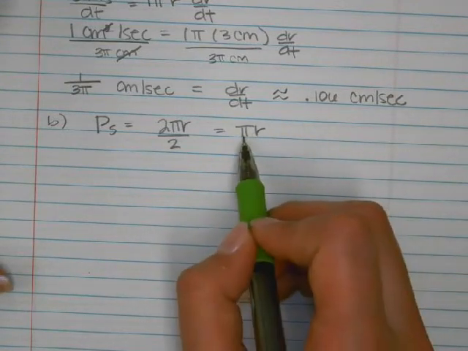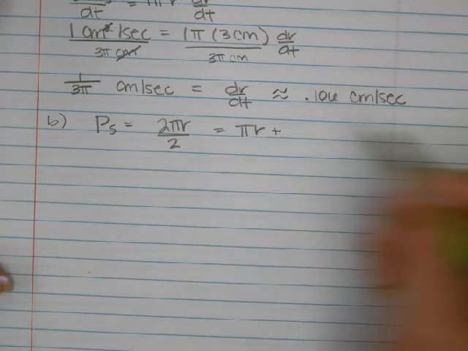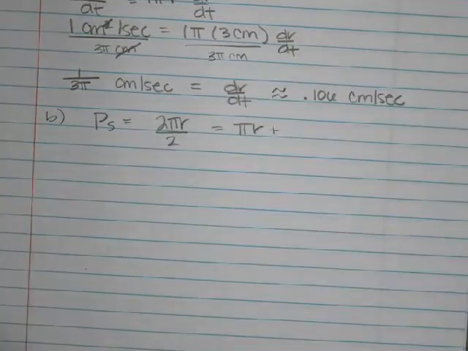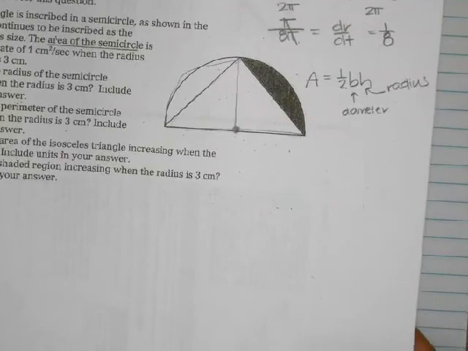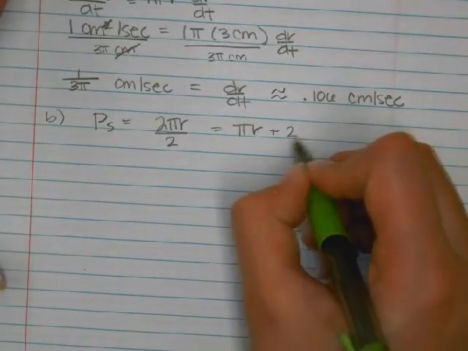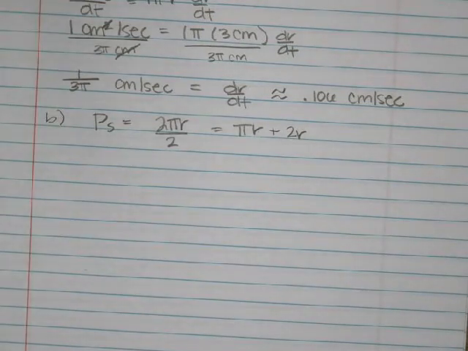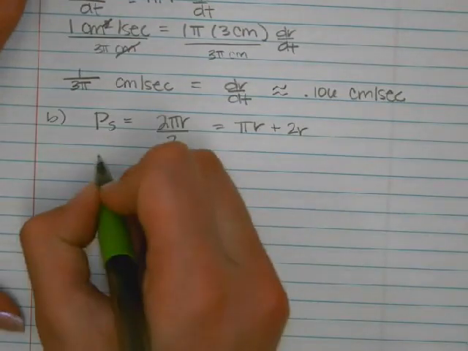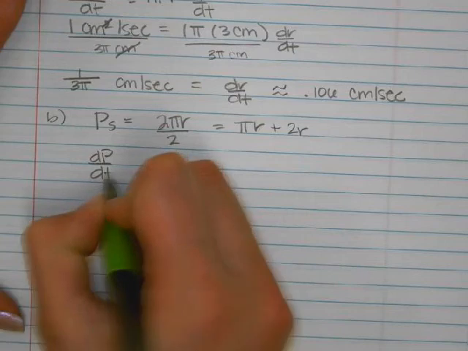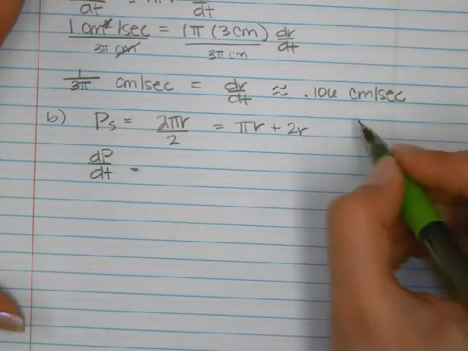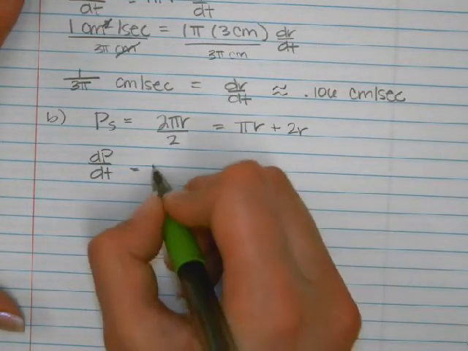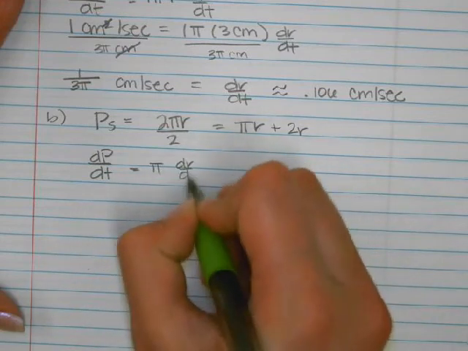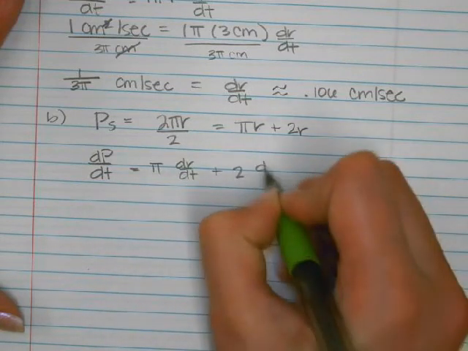So that's the circular outside part, and then plus the diameter, that straight part across the bottom. And I'm going to call this r plus r, so I'm going to call it 2r. So there's my perimeter. It says, how fast is the perimeter changing when the radius is 3 centimeters? So that means that I need the derivative of that. So dP/dt is, I can do it separately, pi times dr/dt plus 2 times dr/dt.